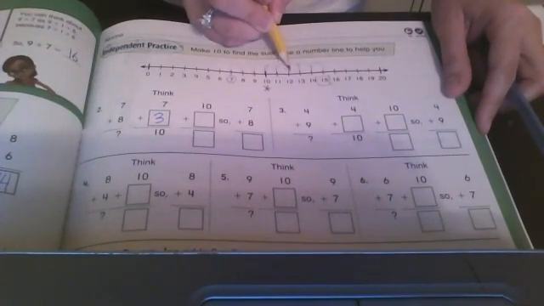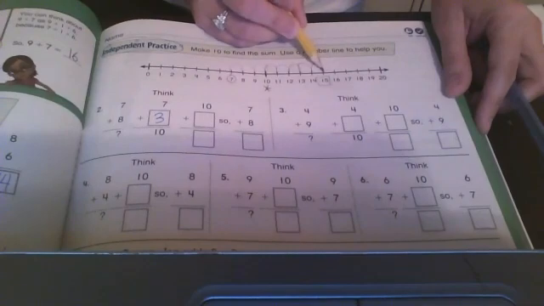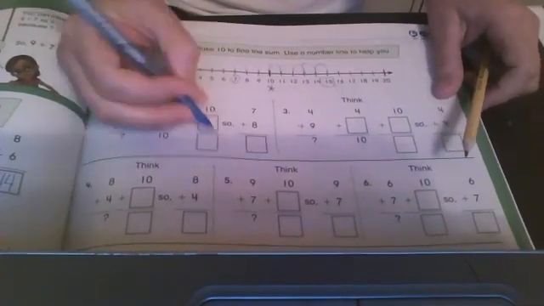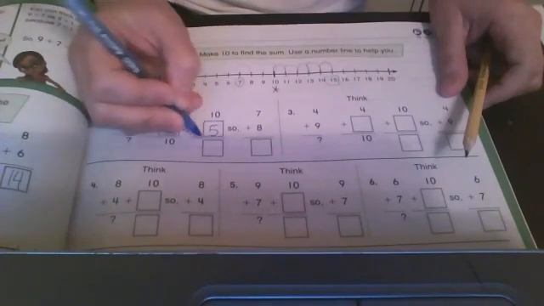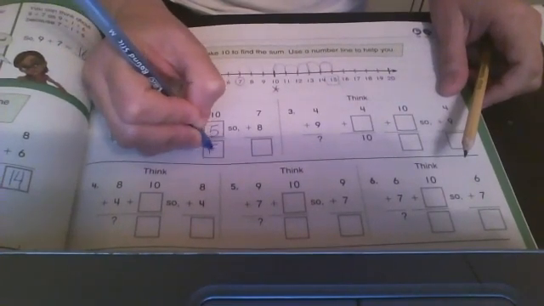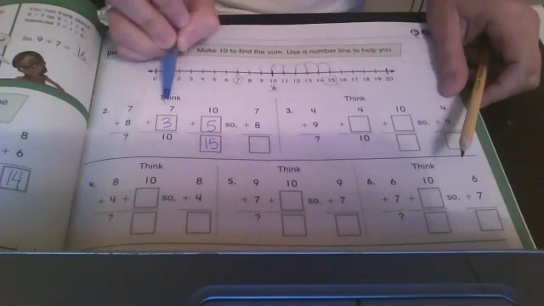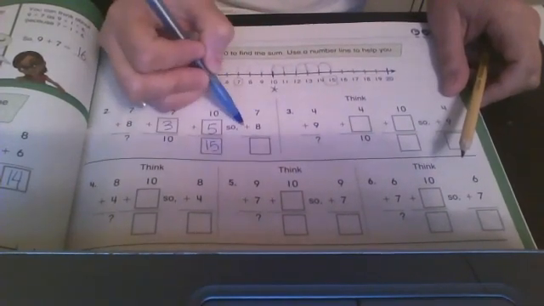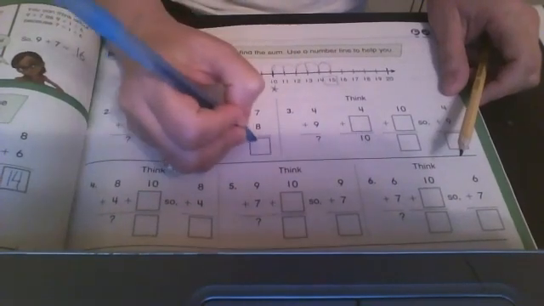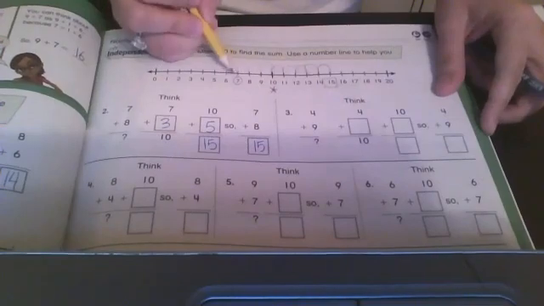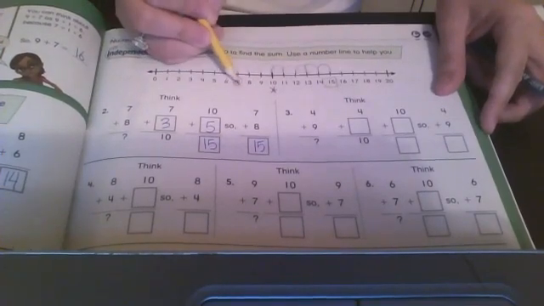1, 2, 3, 4, 5 more jumps. Okay, 10 plus 5 equals 15. Okay, so another way of thinking about what we just did is 7 plus 8, which is going to equal 15. Let's double check. I started at 7.